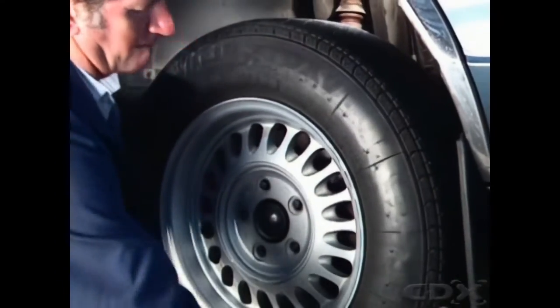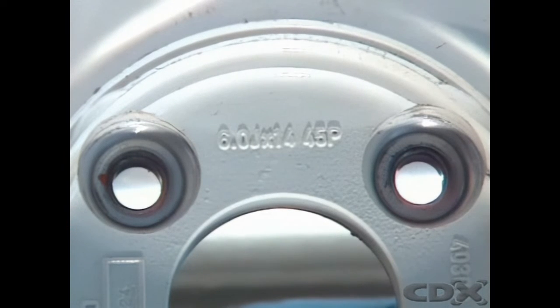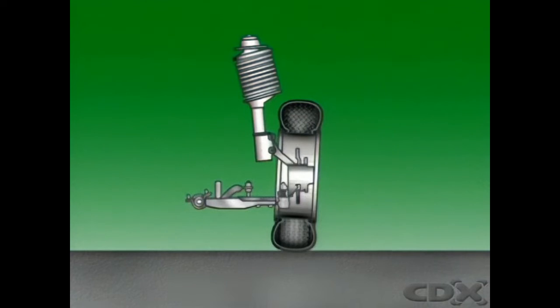The wheel centre must accurately locate the wheel rim centrally on the axle. It must also provide the required distance from the centre line of the wheel to the face of the mounting flange. This is called offset. On this wheel, the offset is marked. It is 45 mm or 1 3/4 inches.